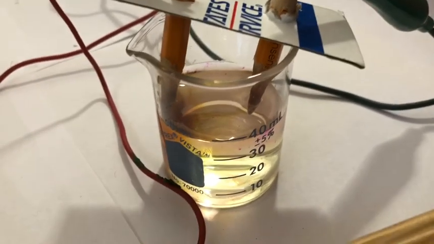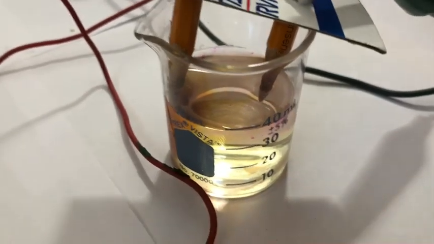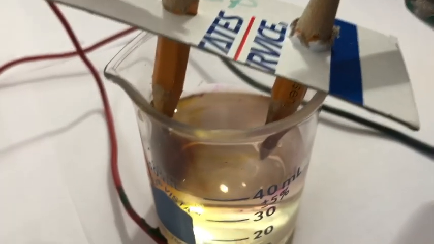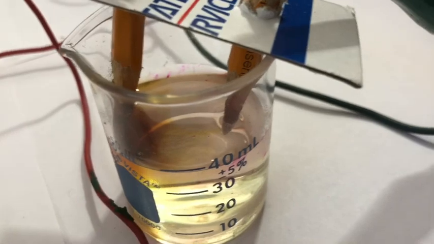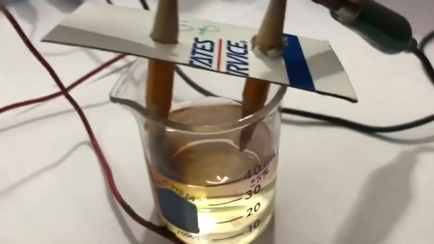Now the funny thing, folks, is that because we have it in water, we have water in the solution competing with the potassium. So the potassium didn't get reduced. The elements in the water got reduced. Let me show you something real quick. Let me try something here.